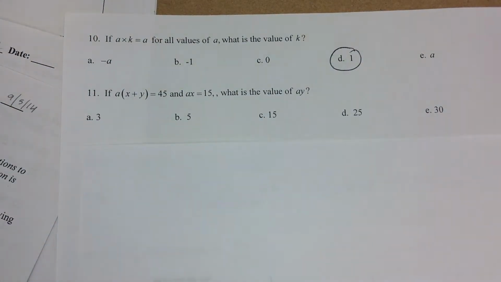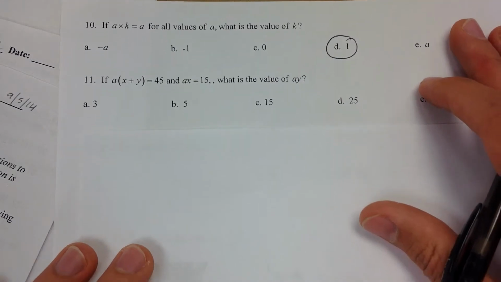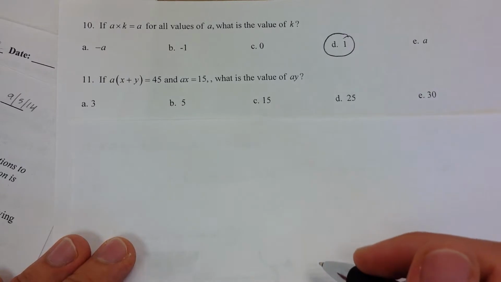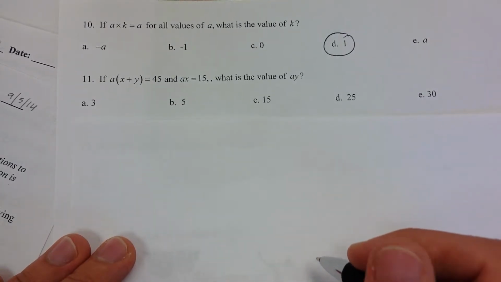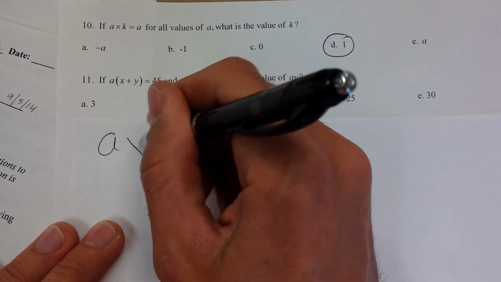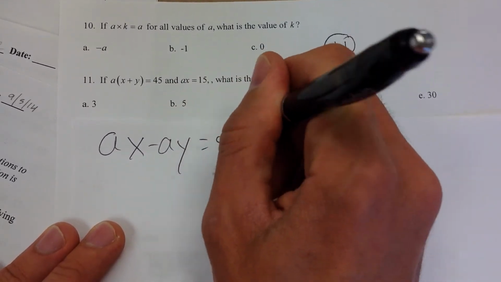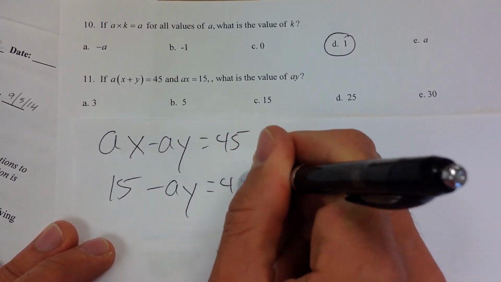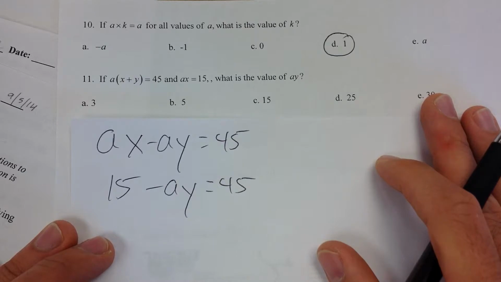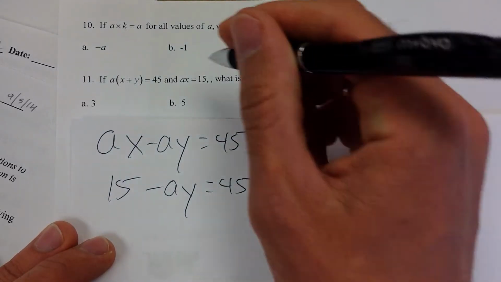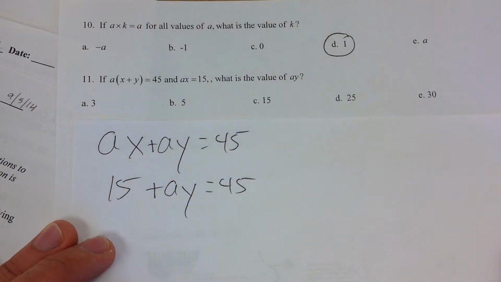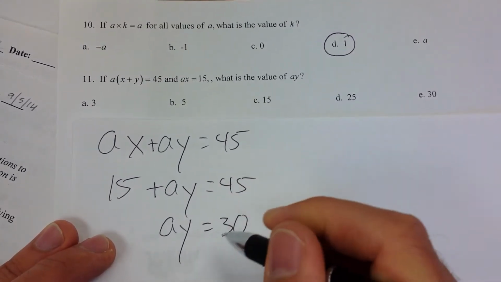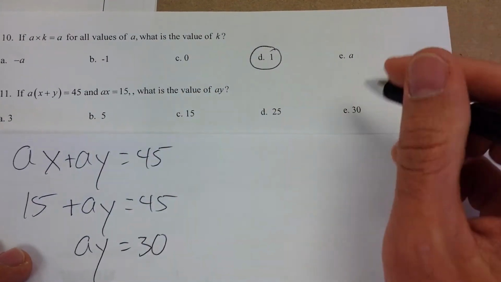Next, Scott, number 11, please. So you distribute the a, you get ax plus ay equals 45. Okay, distribute. Then you can take away the ax and replace it with 15. Good, ax is 15. And then you subtract 15 and get ay equals 30. Oh, no. I retract my statement completely. You get ay equals 30. Good.